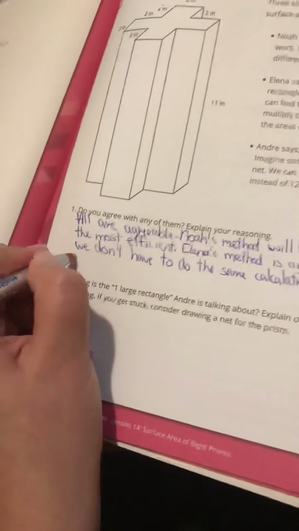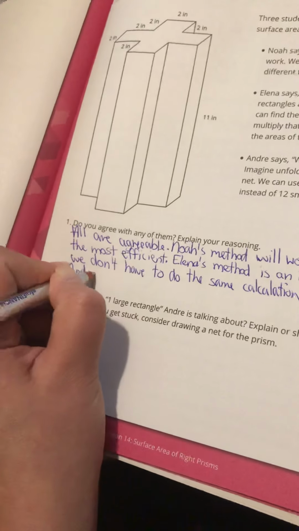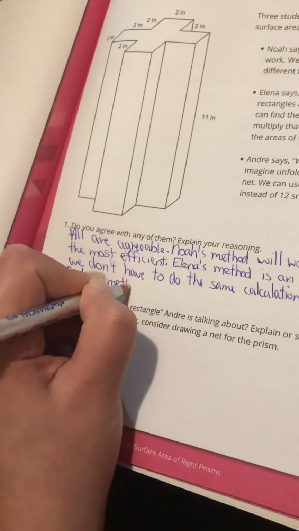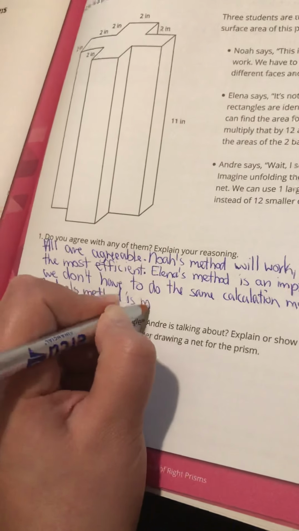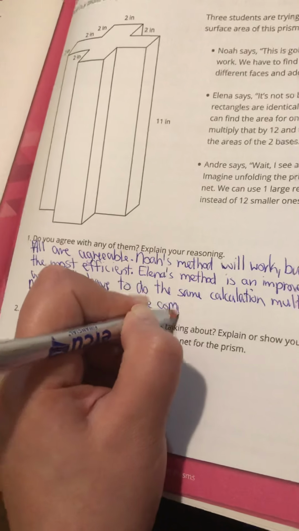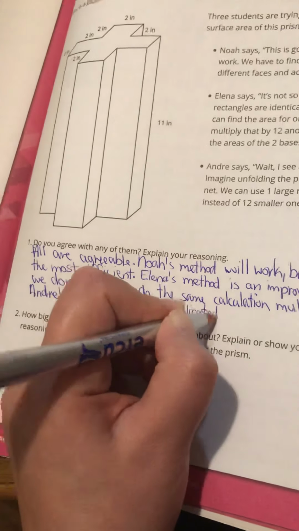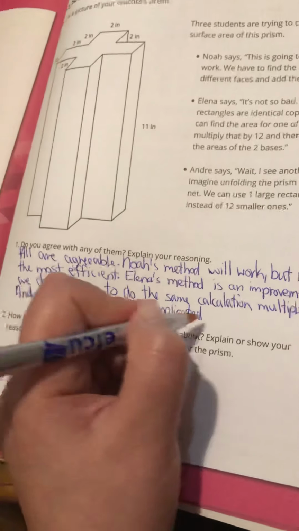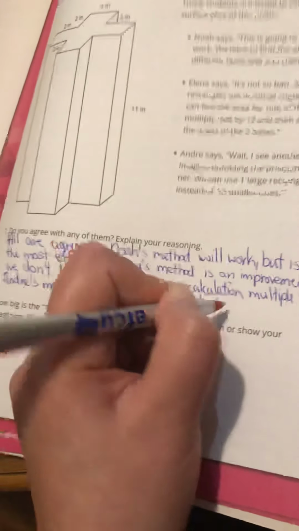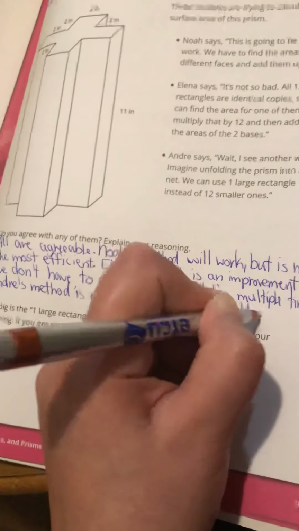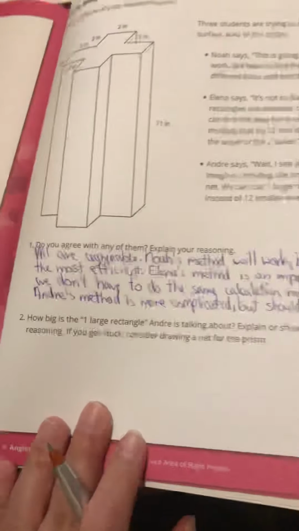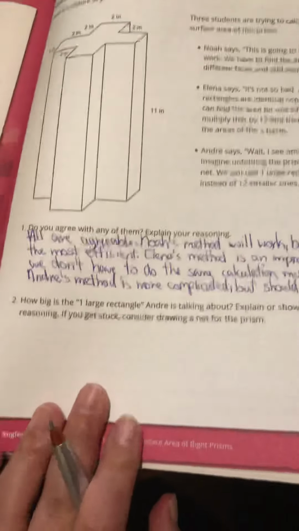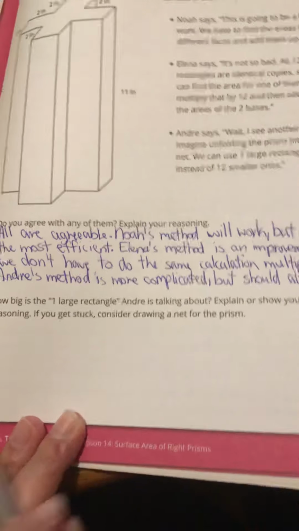And Andre's method is more complicated, but should also work. How big is the one large rectangle Andre is talking about? Explain or show your reasoning.